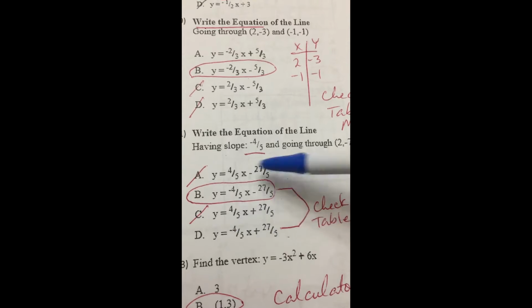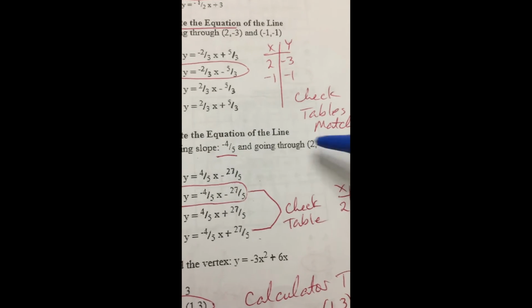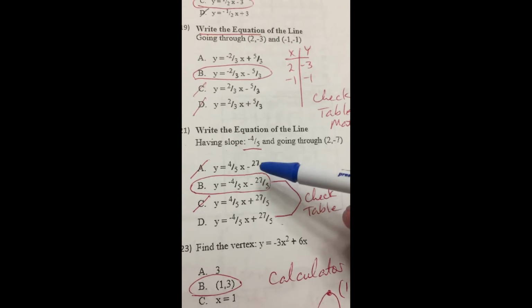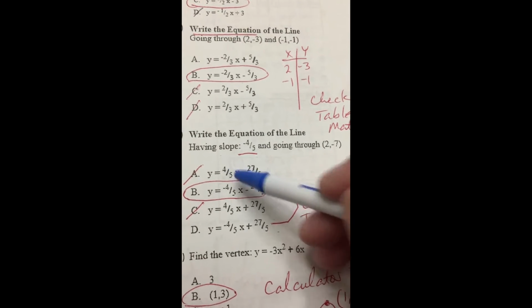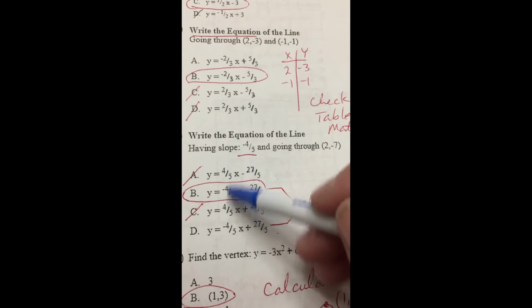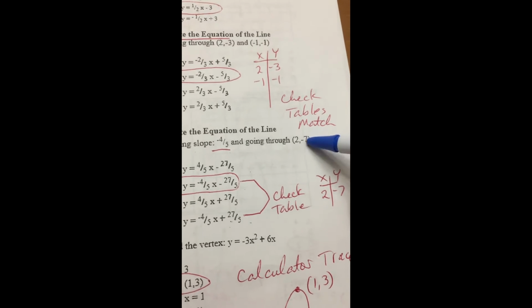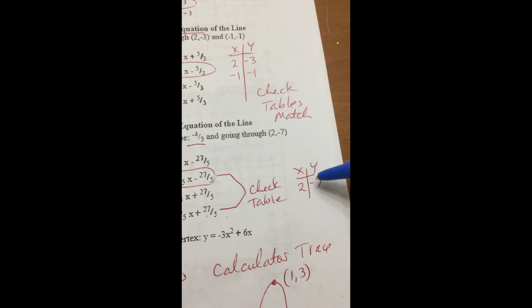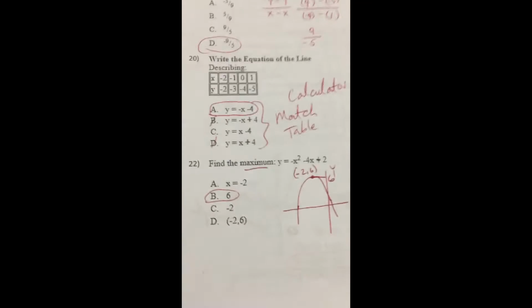21, same thing. They give us 4 equations, all in y equals, right? And it needs to have a slope of -4/5 and go through that point. So rather than putting all 4 in, you might notice that the slope is -4/5. So you might get rid of A and you might get rid of C, because those both have a slope of +4/5. And then just put these 2 in the calculator and see if they go through that point. So anytime you're checking to see if it goes through a point, the table is the easy way to do that. And of course, B winds up doing it. If you have not done these already, pause the video and go do them and then come back.